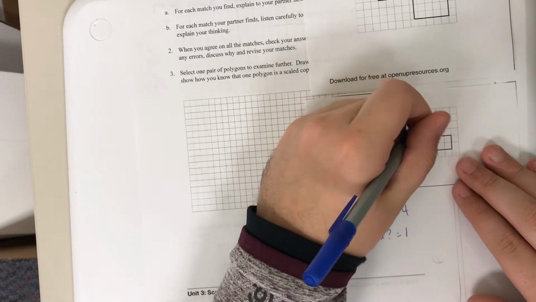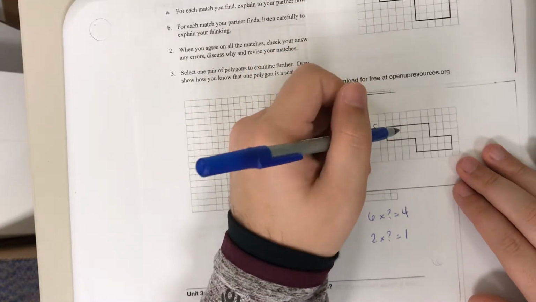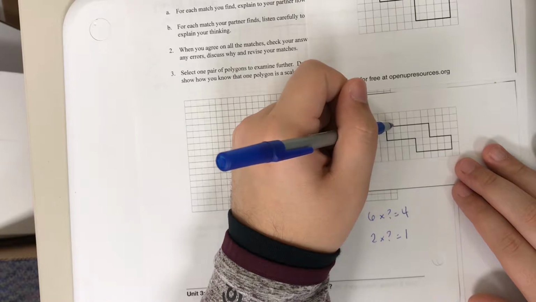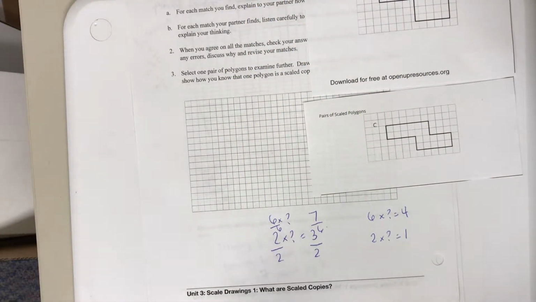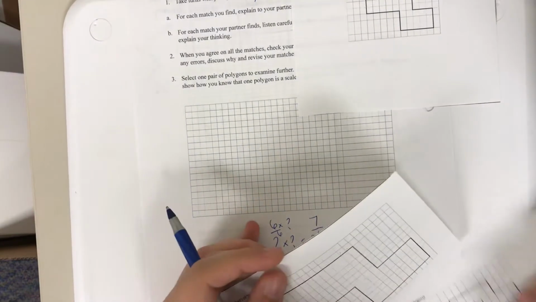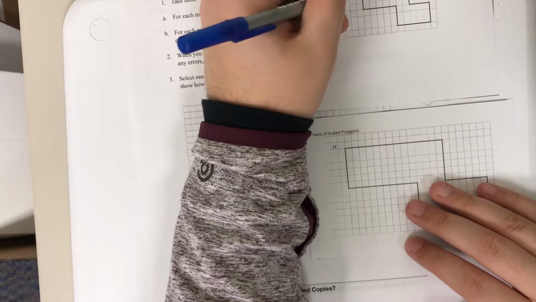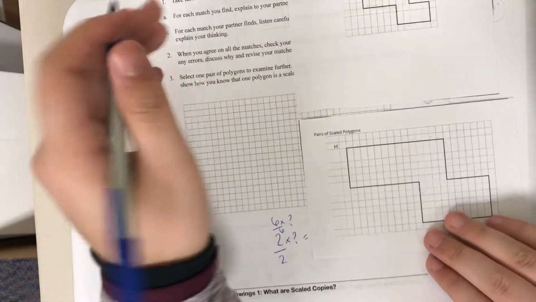In this example, I want to examine the ones that I really pulled out. So this is J and H. I want to take away C. So I want you to see this one is 7. This is 14 and 6. That's 3. So these two are scaled copies of each other.